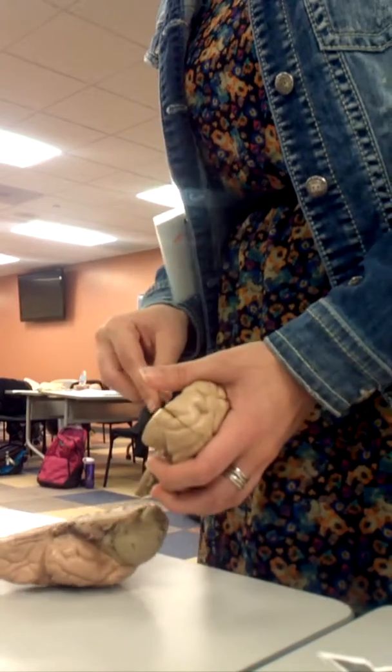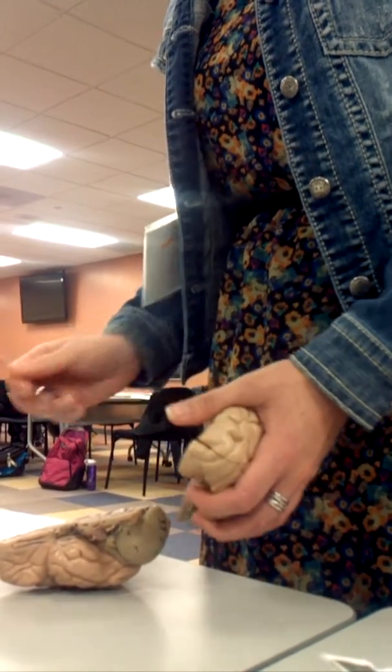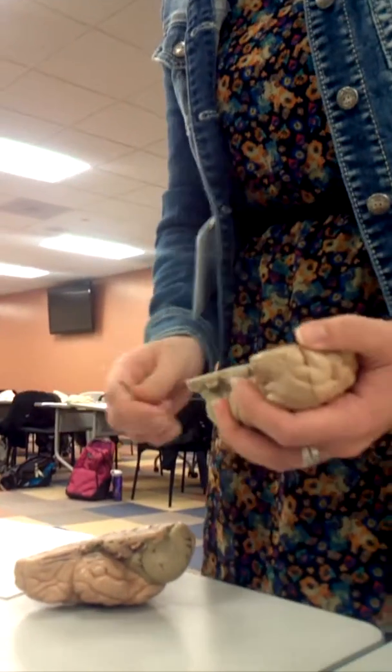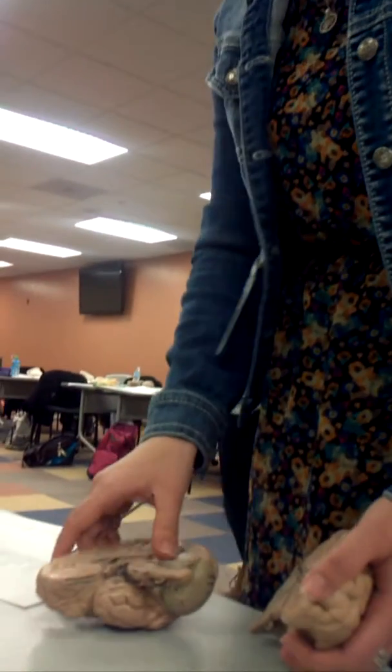What would be right here? Perfect. Good. And then inside that space is going to be the third ventricle. Okay.